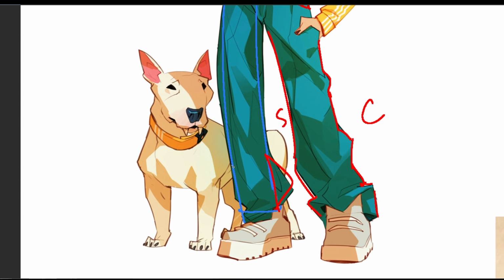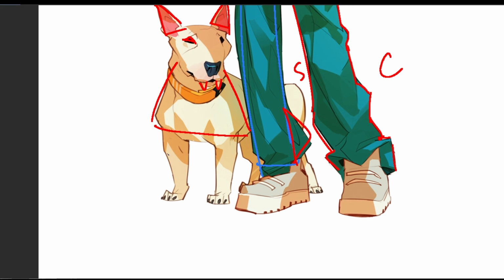Or even the dog as well. Triangles. Triangle eyes. Well, teeth, naturally. Even, I feel like there's a tapering here. Negative triangular shapes.